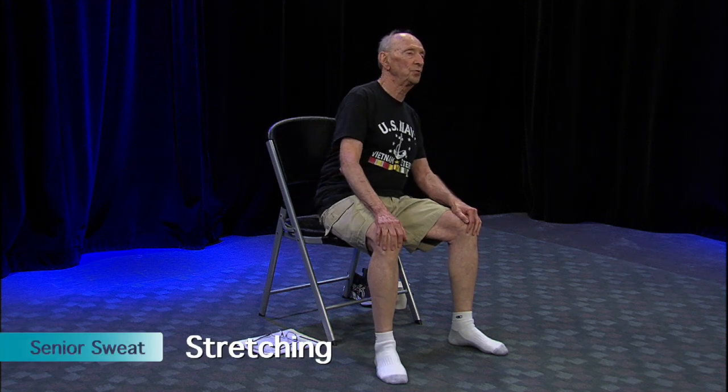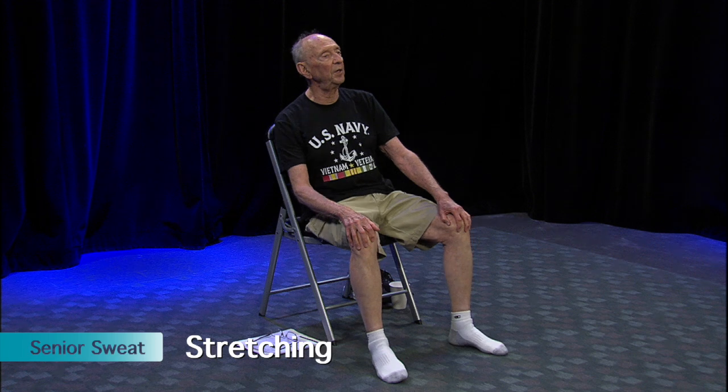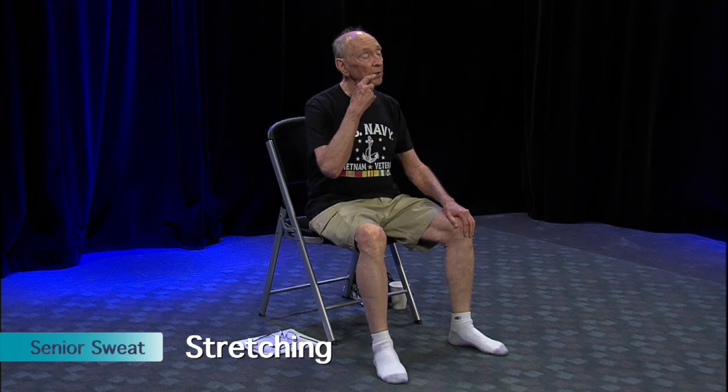Going all the way back till you touch. Going to one side. Other side. Forward. Back. One side. Other side. And now we put them all together. We come forward, one side, all the way back. Big rotation. Remember to keep that back nice and straight. Nice straight back doing this. Then you only use those muscles in that low back area. And then you can go in the opposite direction as well.